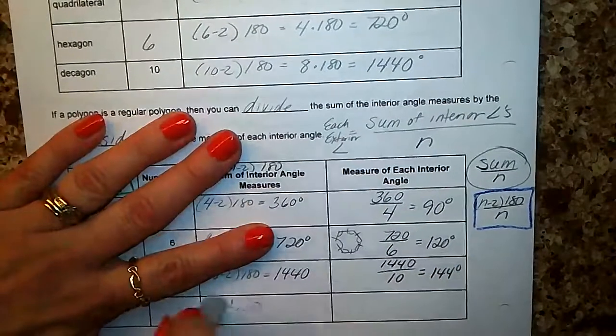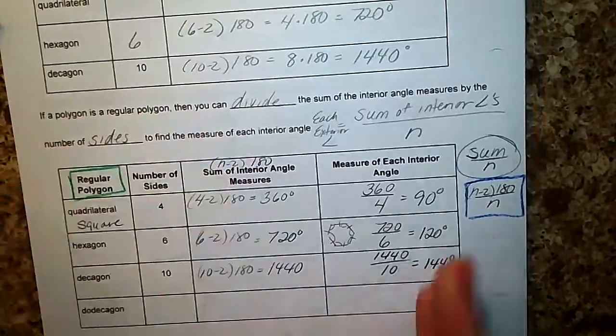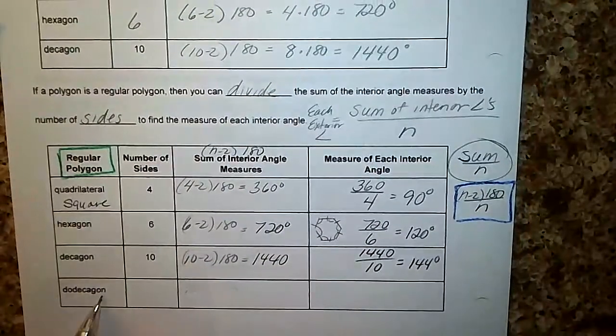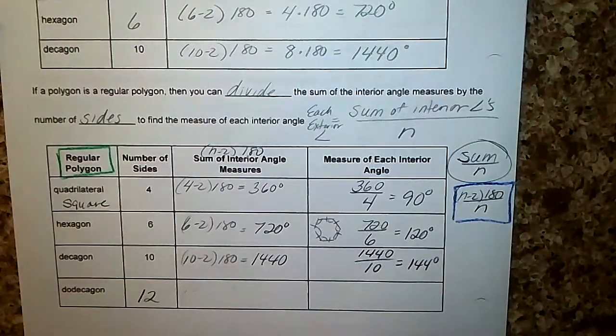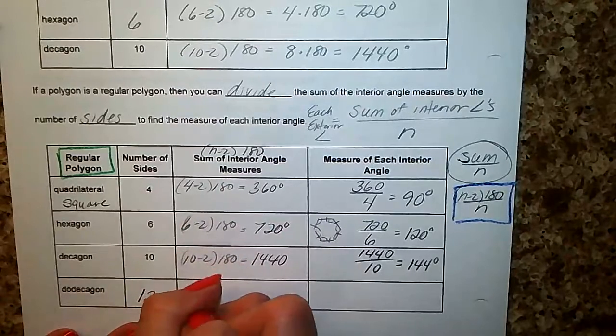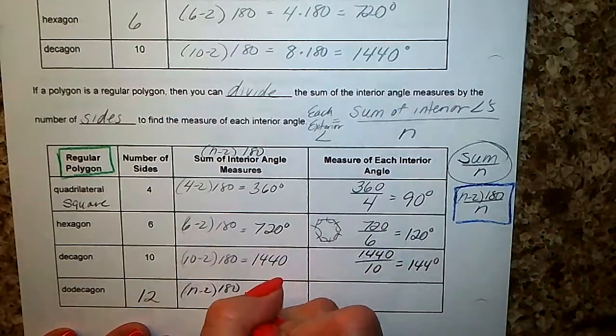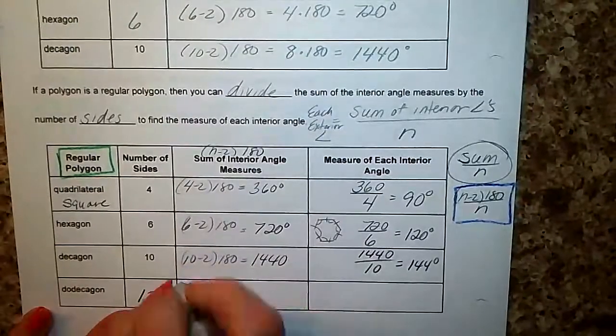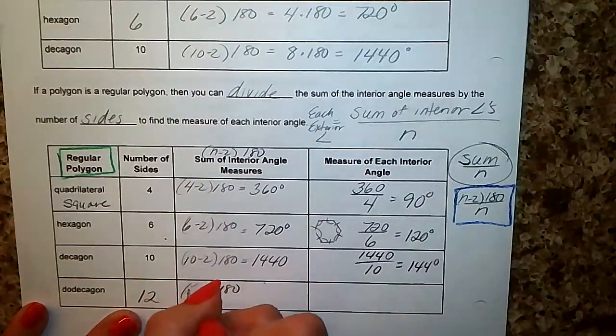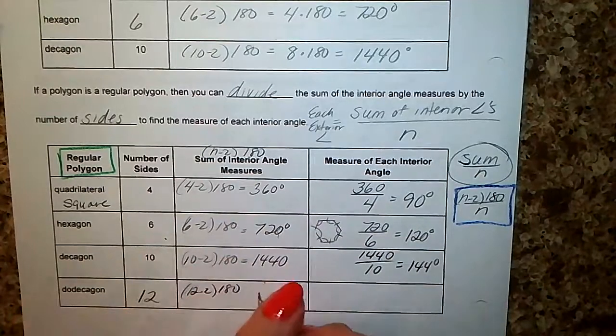Okay? So this last one here, let's take this from scratch. First of all, the dodecagon has 12 sides. Okay? First part of the formula says that we need to take n minus 2 times 180 because that's what we have to do first. So if we do 12, 12 is our n. I'm going to plug that in there now. 12 minus 2, of course, that would be 10.